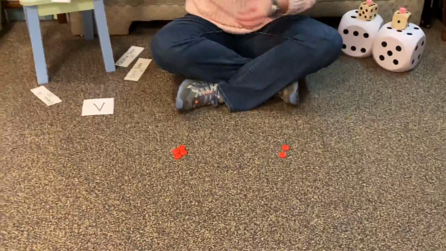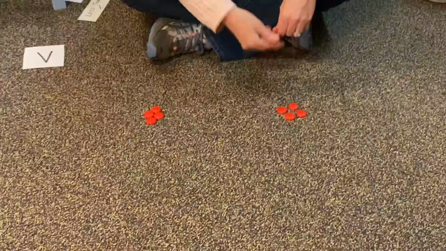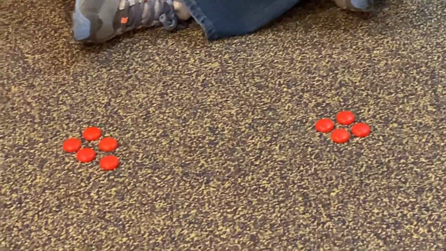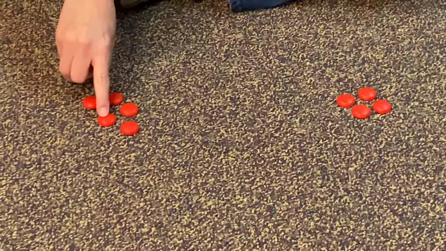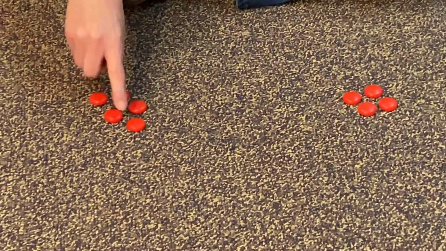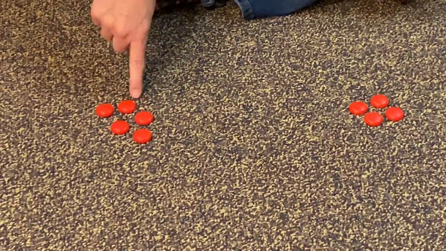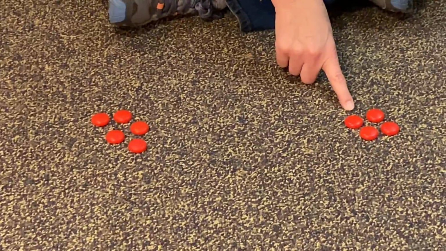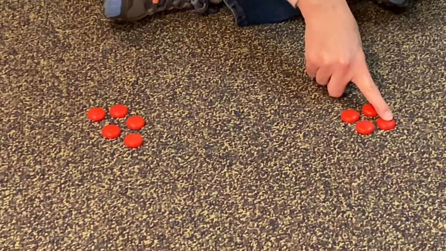I'm going to add a few more counters. What if I was comparing these two numbers? Different from my first ones. Let's count and find out what our numbers are. This number over here is 1, 2, 3, 4, 5. You notice I touched each one to make sure I didn't get confused. This number is 5. Over here, is it the same? Is it bigger? Is it smaller? Let's find out. 1, 2, 3, 4.